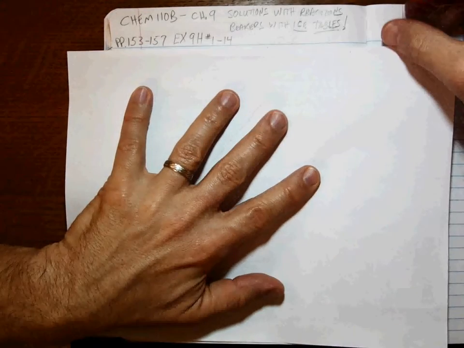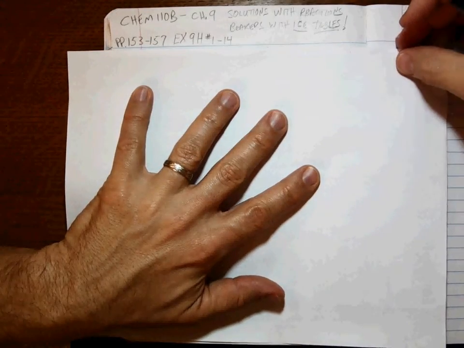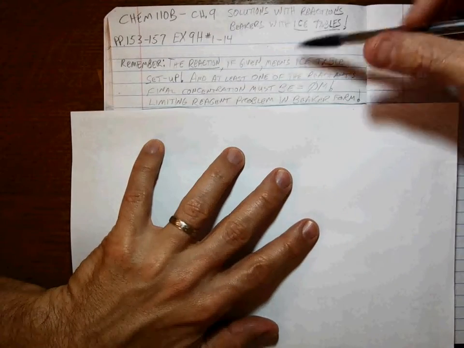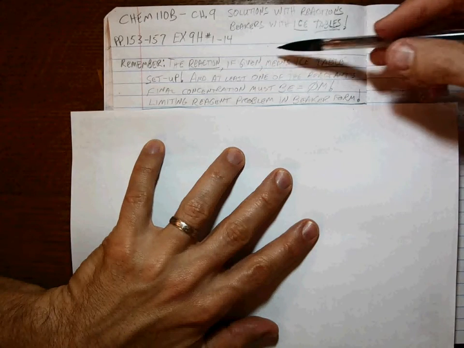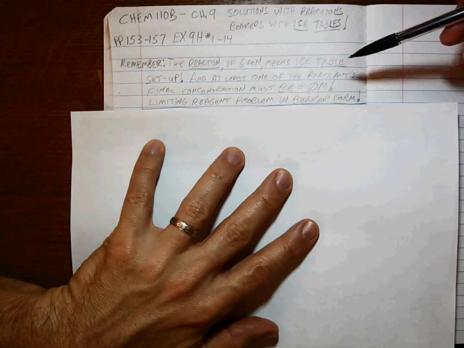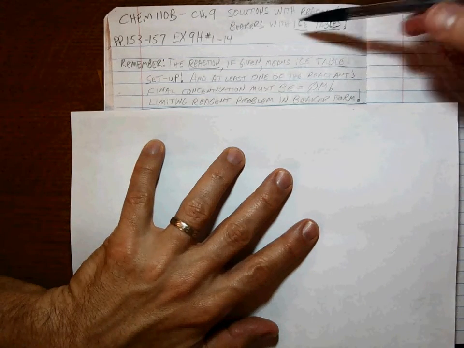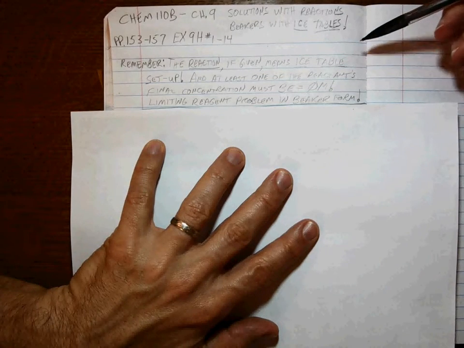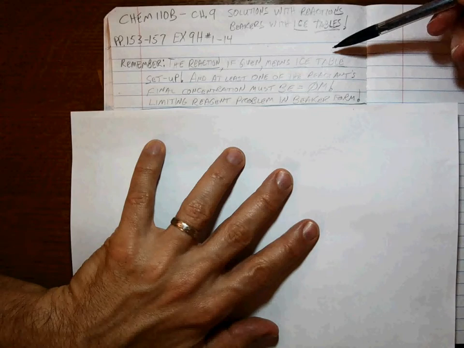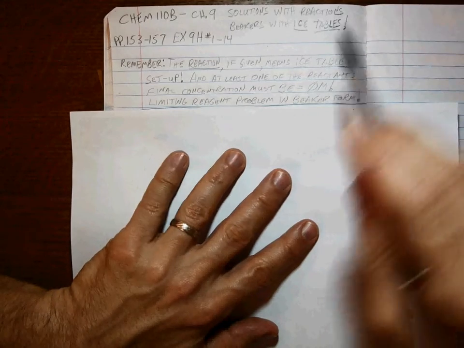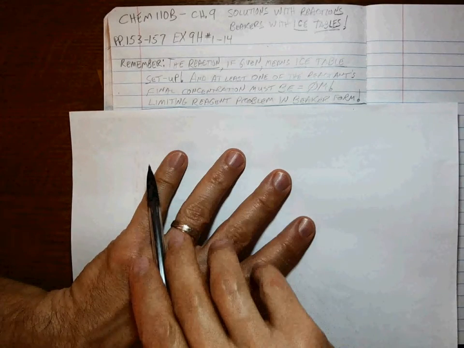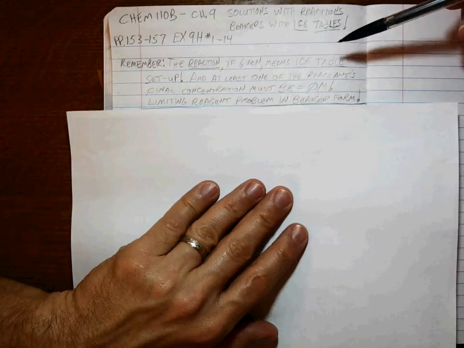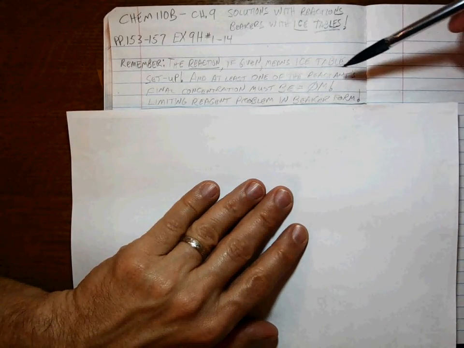A couple of brief facts to remember here. The reaction, if given, means ice table setup. You have to be aware that if a reaction is shown, it's a different setup than if there's no reaction. Remember, in no-reaction problems, we set up moles along the edges and then add them up. But whenever we have a reaction problem, there are ice tables.